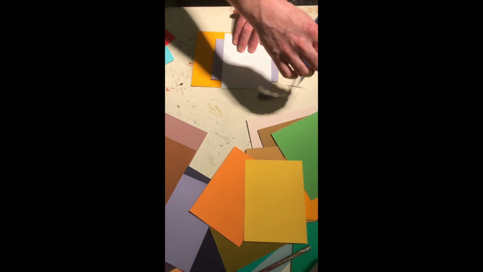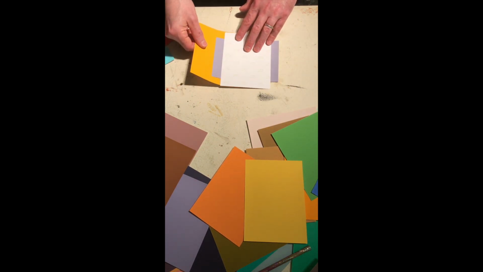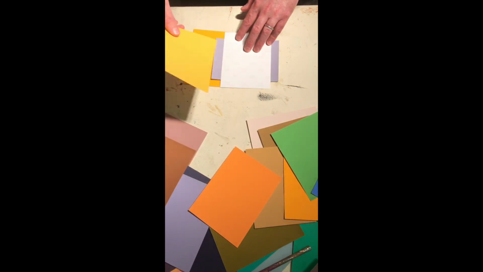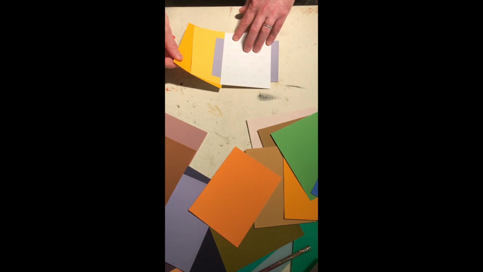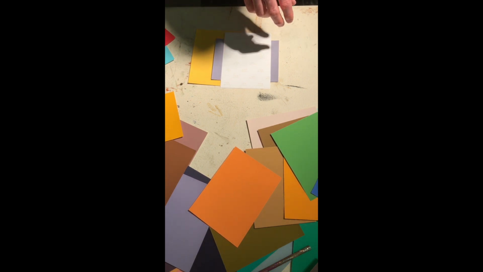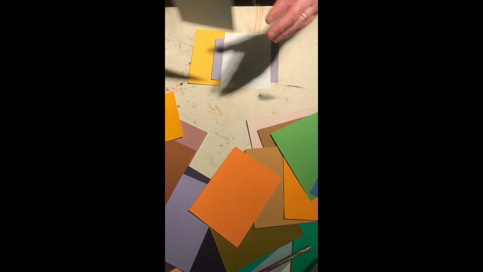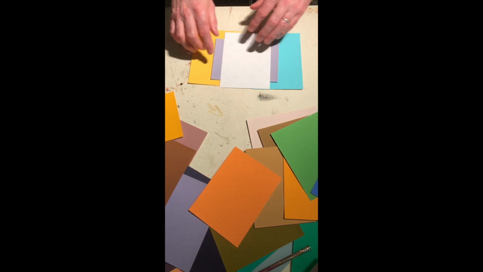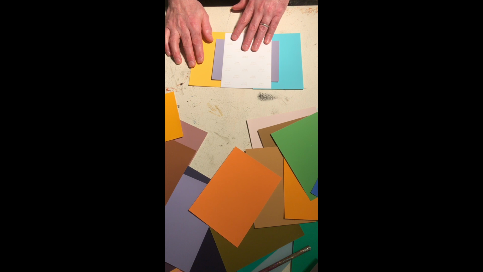So let's get rid of that guy. Let's bring in a different yellow and a lighter blue. Let's try this. Okay, so this is interesting.